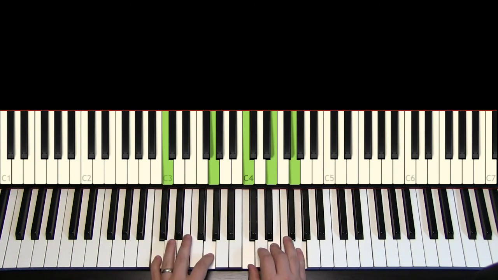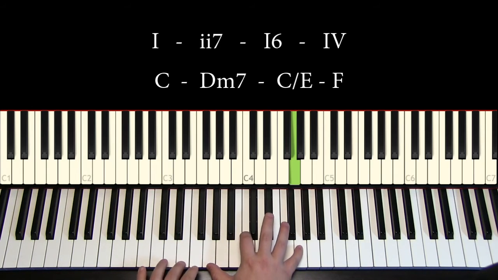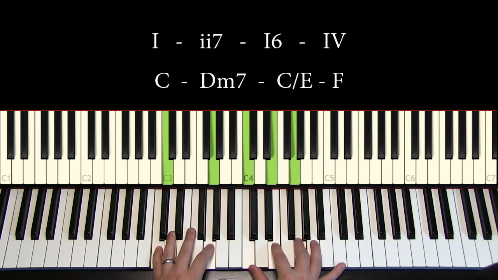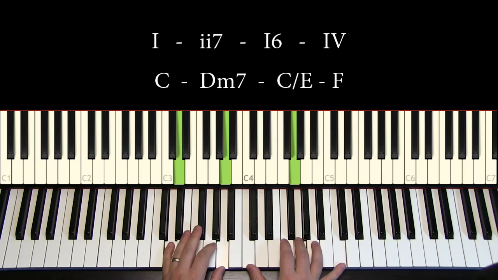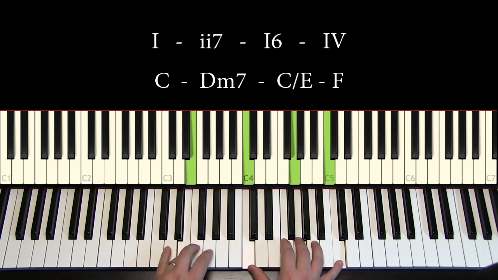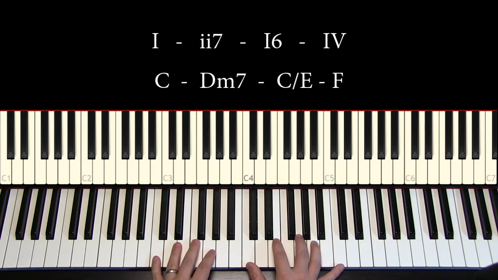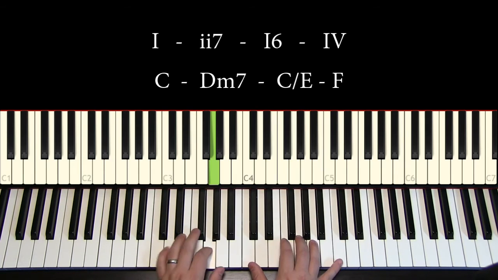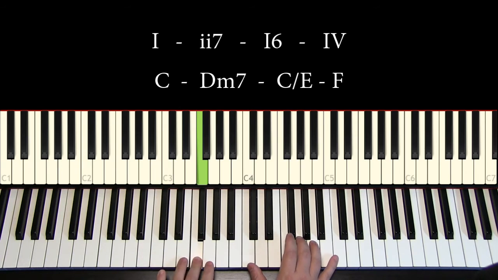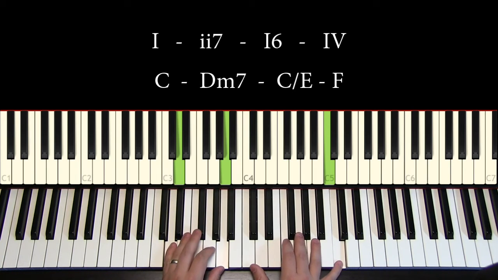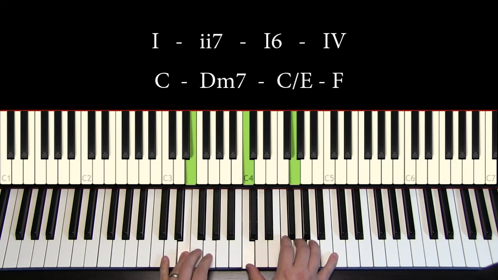The other progression in which the 2 commonly appears is a progression moving between the 1 chord, I'll go back to the key of C, and the 1 chord in first inversion. Let me show you what I mean. So a 1 to 2 to 1, 6. Then typically goes to the 4. See, that's driven by the bass motion again. 1, 2, 1, 6, and 4. That would be a C, D minor 7, C over E to F.